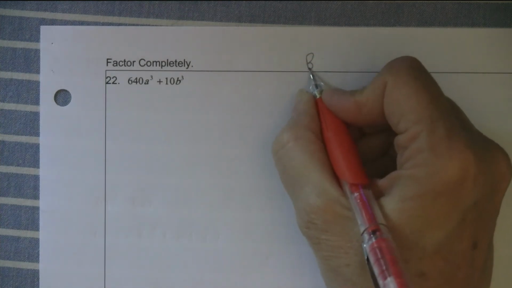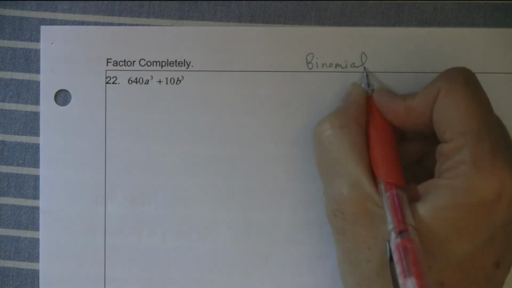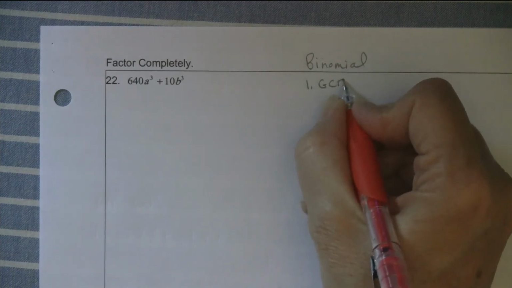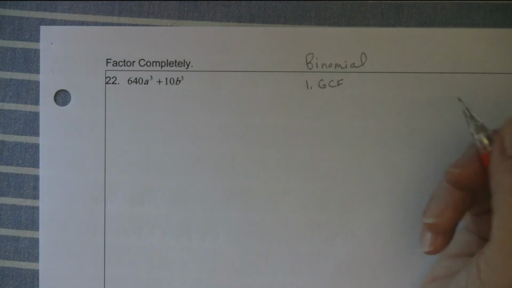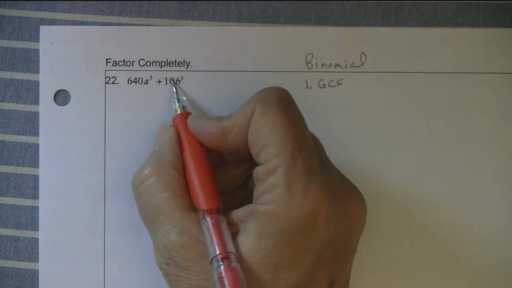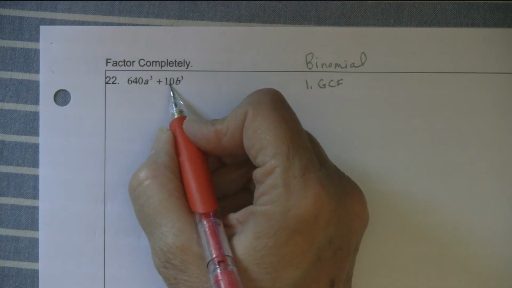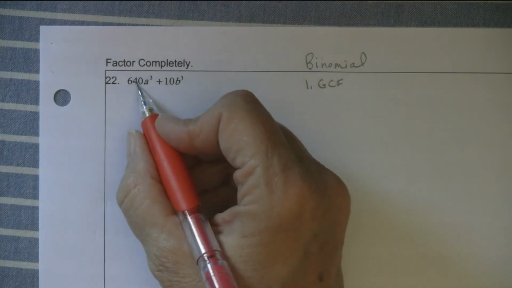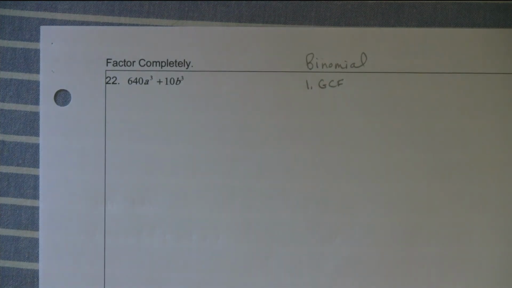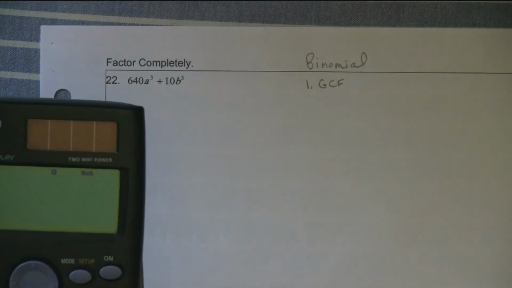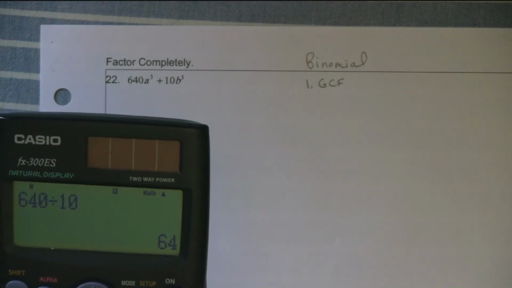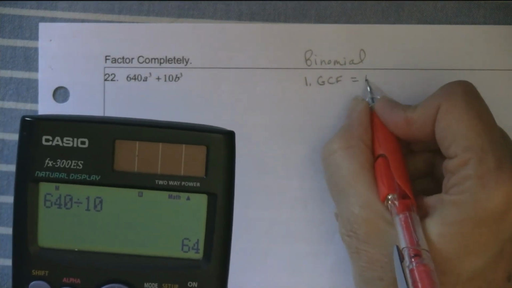Okay. So I notice it's a binomial, 2 terms, 1, 2, buckle my shoe, right? So I can't help but think, well, how do I factor a binomial? And binomials are greatest common factor. So I'm asking myself, is there a greatest common factor other than 1? So what do you think? So you rest on the smallest number, which is 10, and ask yourself, does it go evenly into the other number? So I'm asking myself, is 640 divisible evenly by 10? And the answer is, yes, it is. So the greatest common factor is 10.